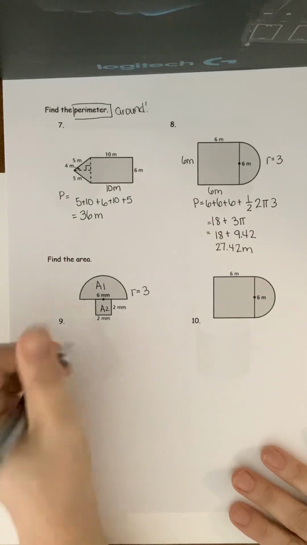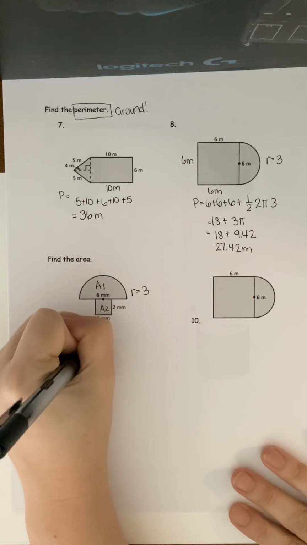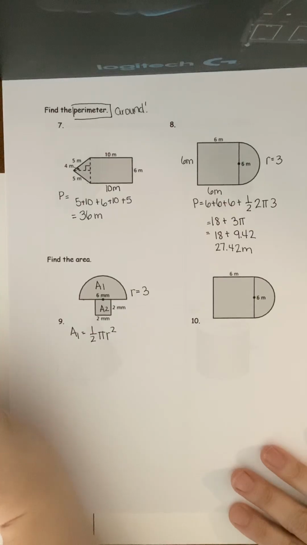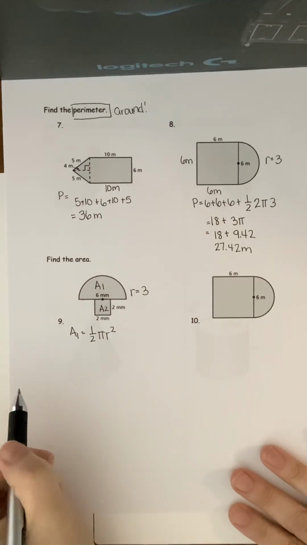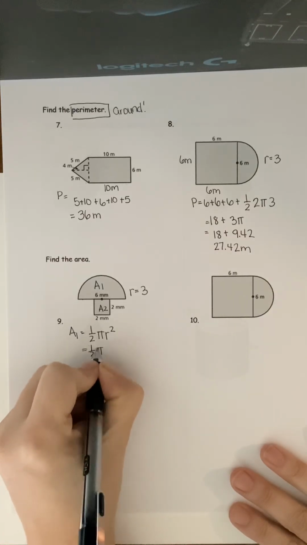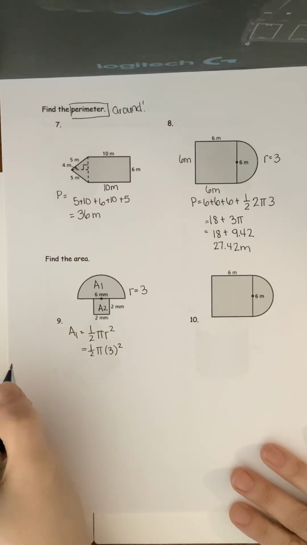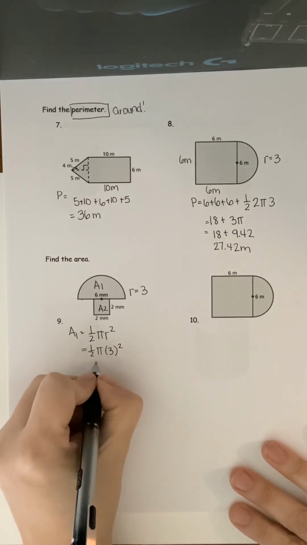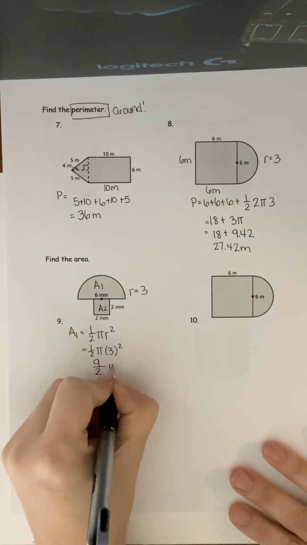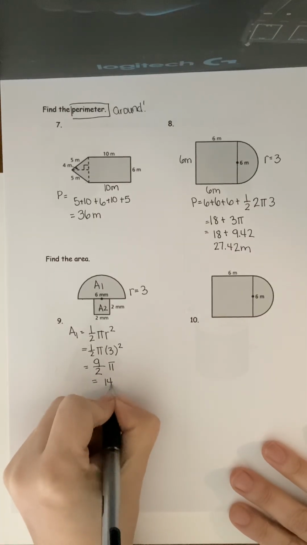So A1, the formula for finding that is going to be 1/2 pi r squared, because that is the formula for the area of a circle cut in half. So we get 1/2 pi, and our radius is 3 squared. 3 squared is going to be 9. So we get 9 over 2 pi, or 14.13.